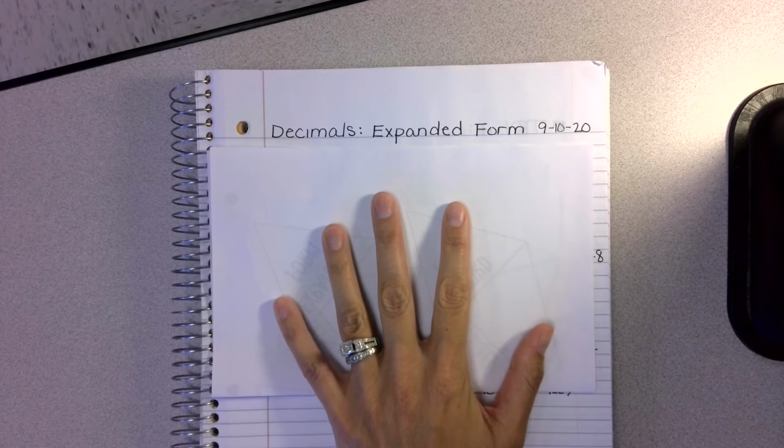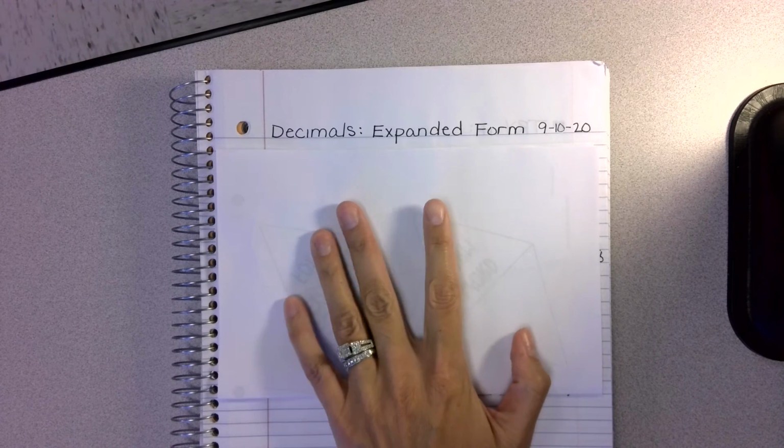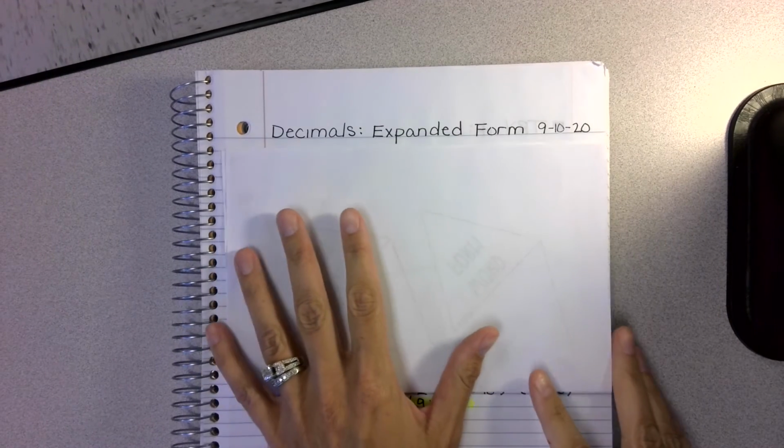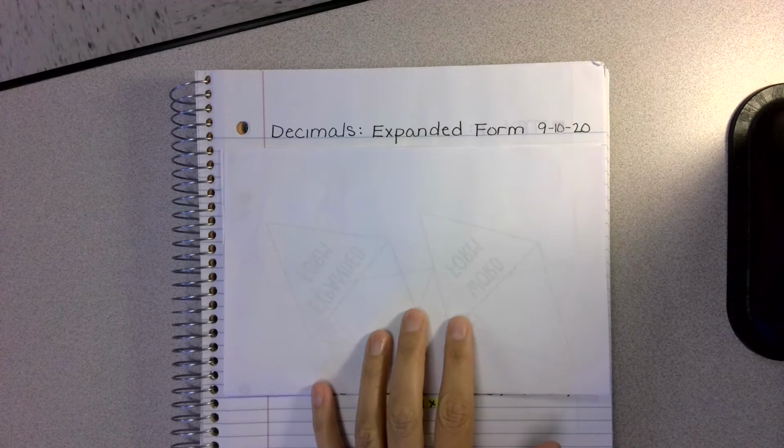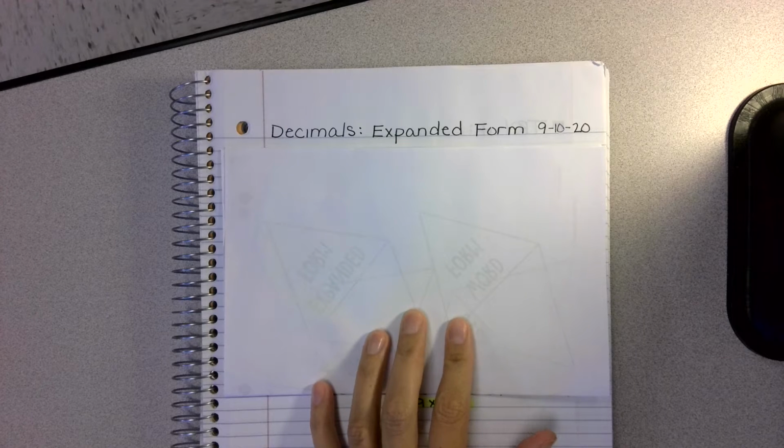Okay, so today we're going to go over the expanded form of decimals. Now, I did teach this a couple weeks ago, but we're going to review it again, and you guys are going to do a little bit more practicing. So now that we have talked about what decimals are, the place value system when it comes to a decimal, and the value of each of the digits in a decimal, expanded form will be a little bit easier and it'll make a little bit more sense.